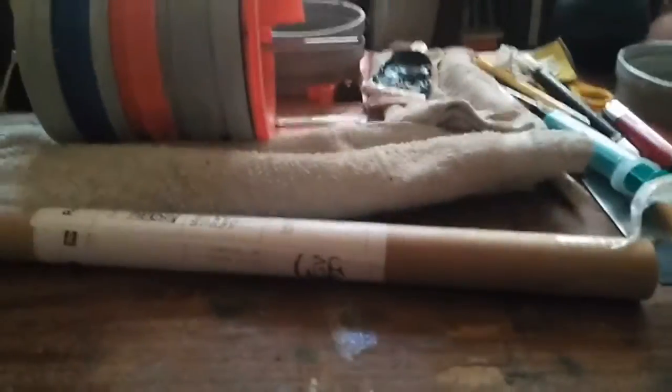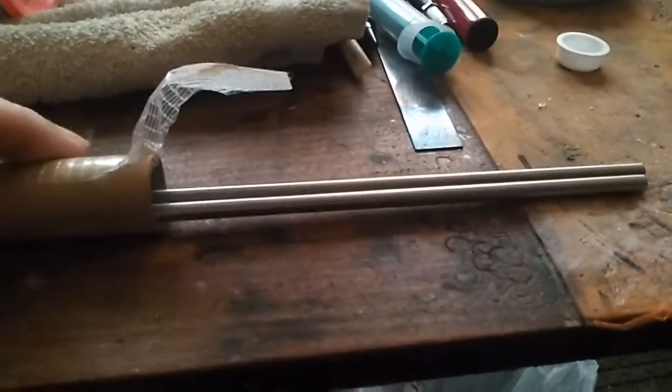Right. So they arrived in a tube. These are my two drive shafts, and each one's a foot long. I don't want to take them all the way out because I've got to thread them back into the paper that's holding them.